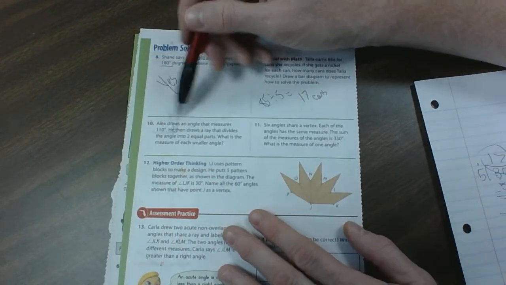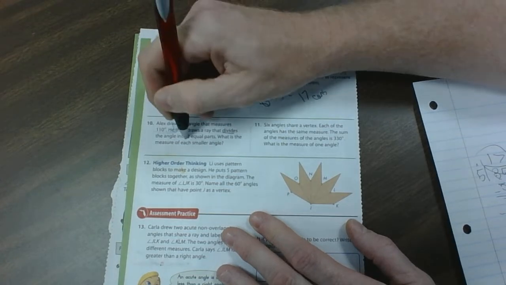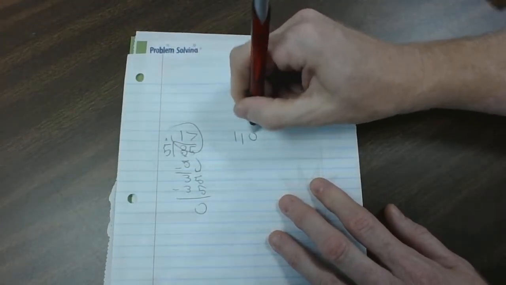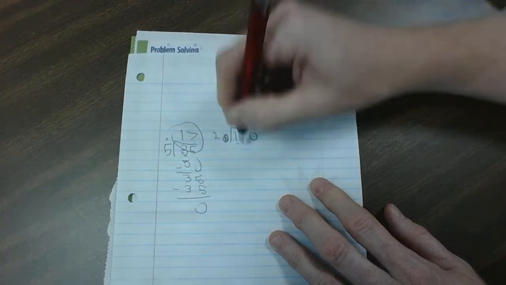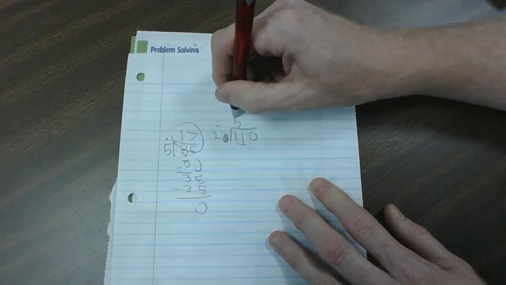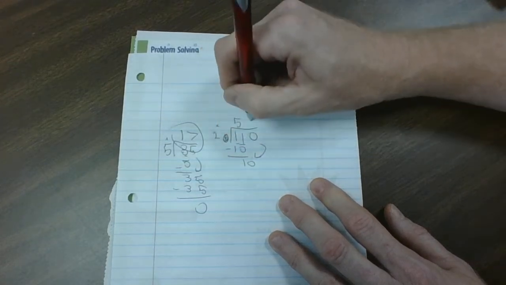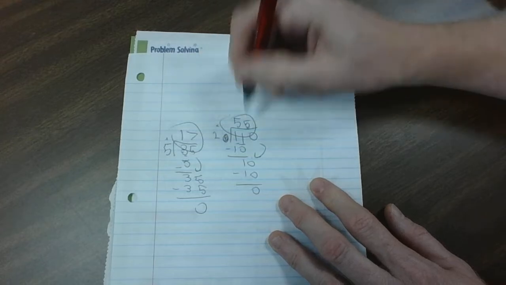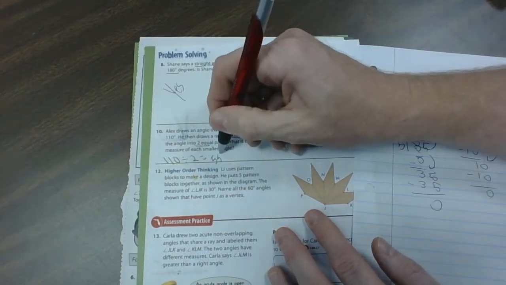All right, Alex draws an angle that measures 110. He then draws a ray that divides it into two parts. So 110 divided by 2. Let's go over here. Can't do that one, but 11 divided by 2, 5. We get a 10. 10 divided by 2, we get a 5. We get a 10. Our answer is 55 degrees. Make sure we put that degree symbol.